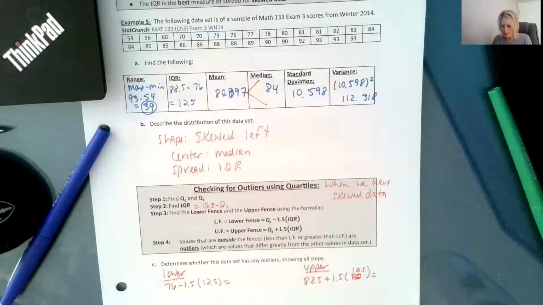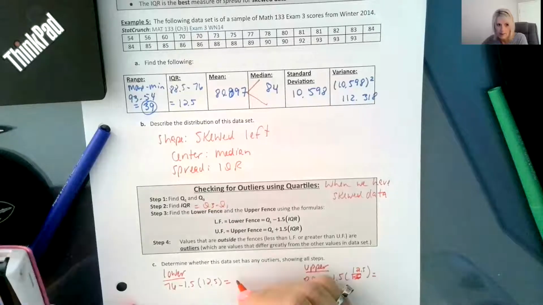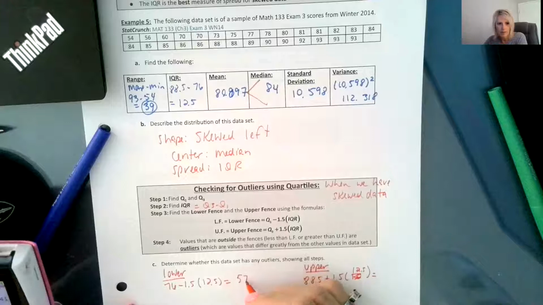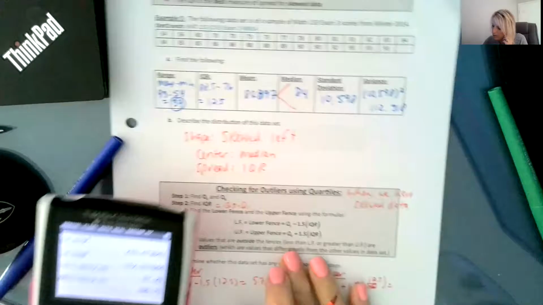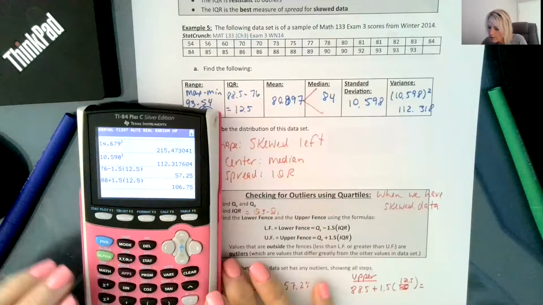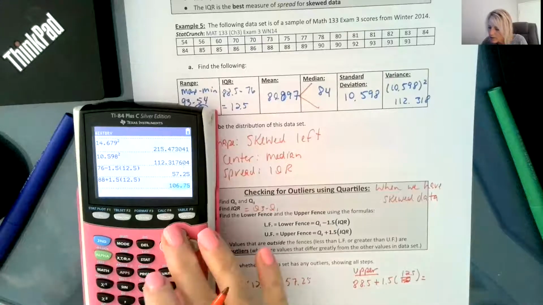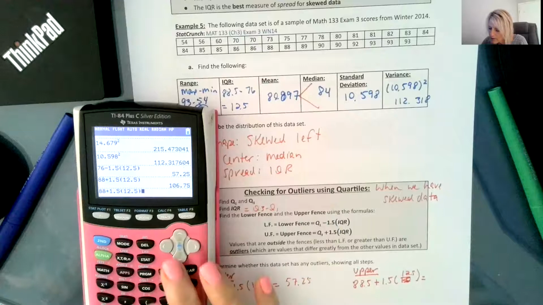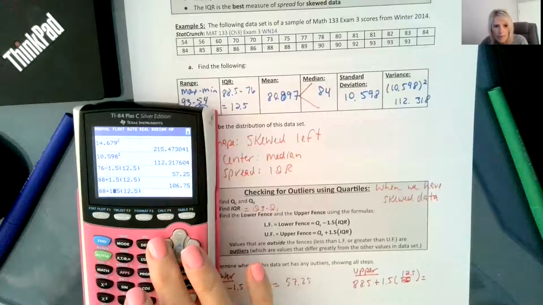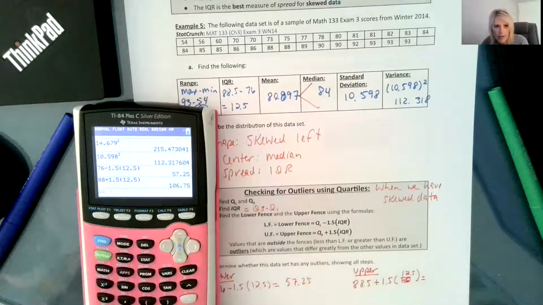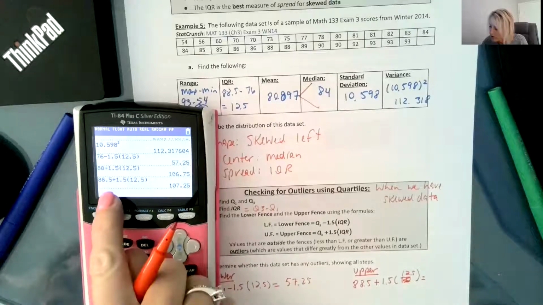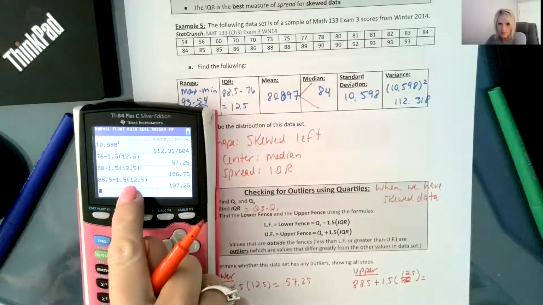And so my lower fence is 57.25. And then my upper fence should be 88.5 plus 1.5 times 12.5. So 107.25.